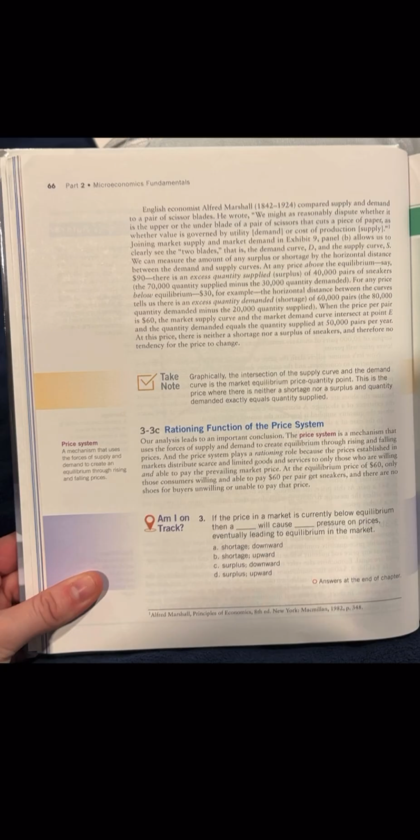3-3C. Rationing function of the price system. Our analysis leads to an important conclusion. The price system is a mechanism that uses the forces of supply and demand to create equilibrium through rising and falling prices. And the price system is rationing because prices are established and markets distribute scarce and limited goods and services to only those who are willing and able to pay the prevailing market price. At the equilibrium price of $60, only those consumers willing and able to pay $60 per pair get sneakers, and there are no shoes for buyers unwilling or unable to pay that price.